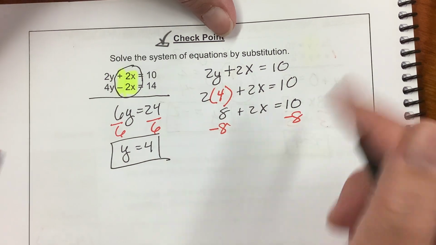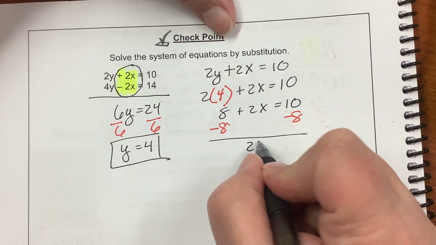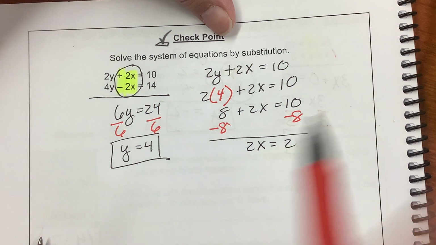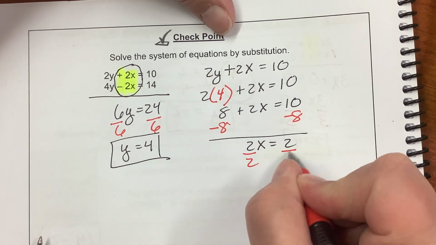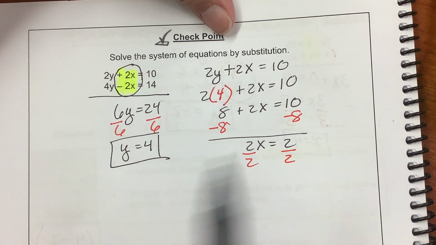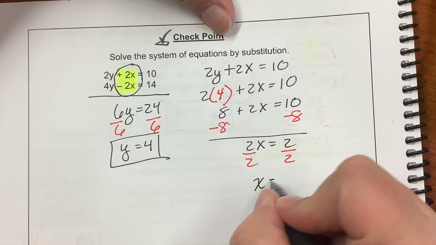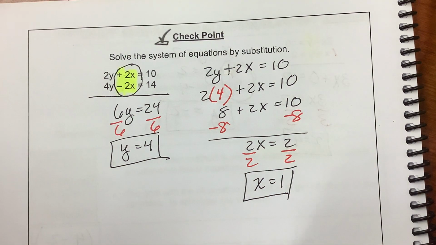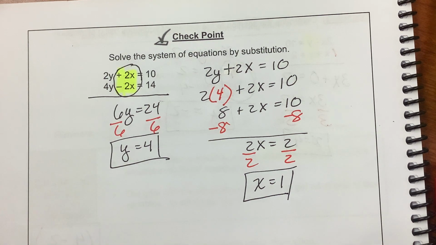And 2x equals 2. Now I'm going to divide both sides by 2. And x equals 1. Okay, not bad, not bad. All right, let's try the problems on the bottom.